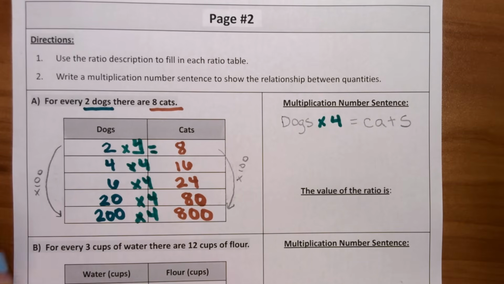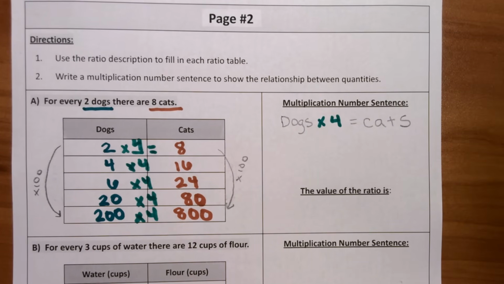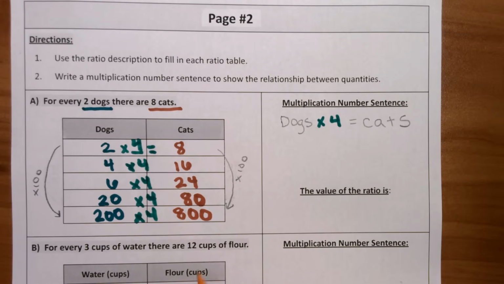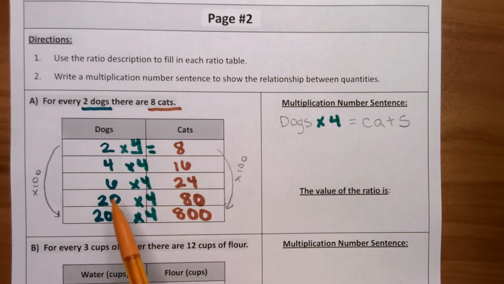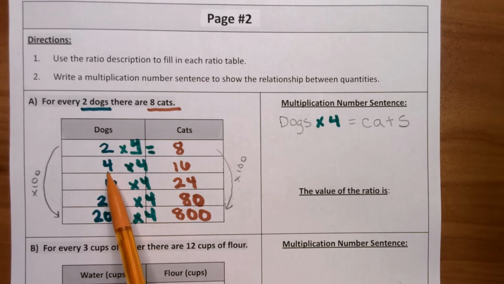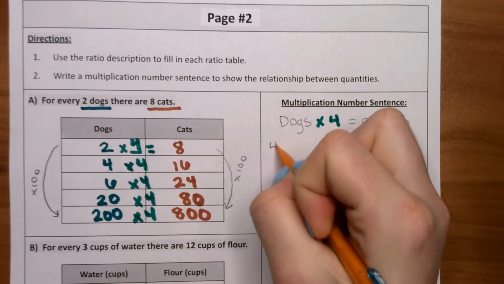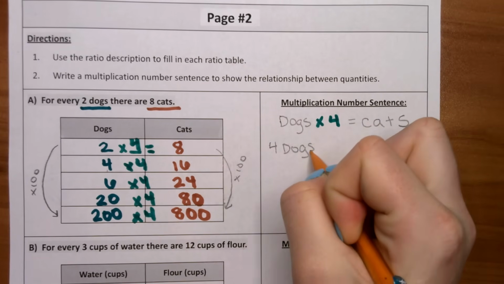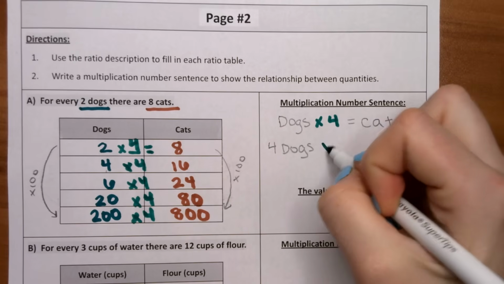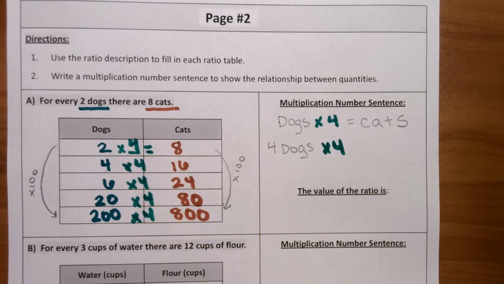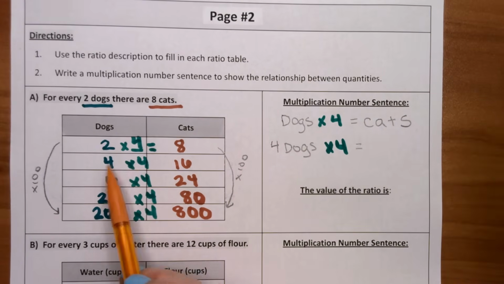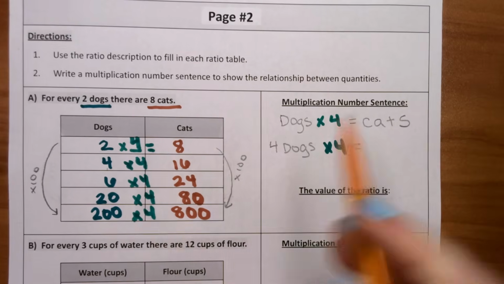And you can stop there, or you can add an extra example. So you can take any of the rows. Maybe I'll take the second row, 4. 4 dogs times 4 equals 16 cats.